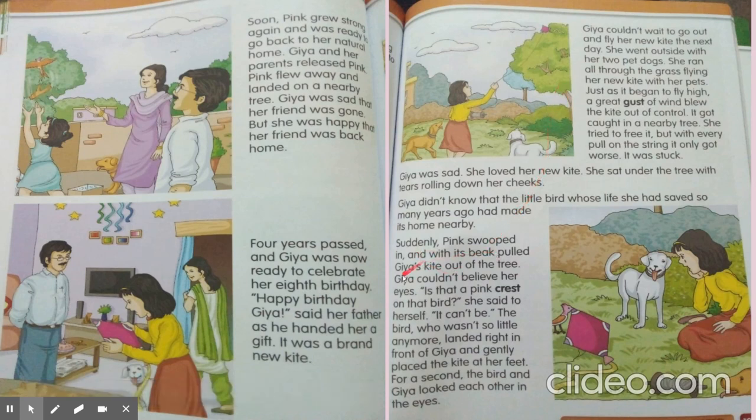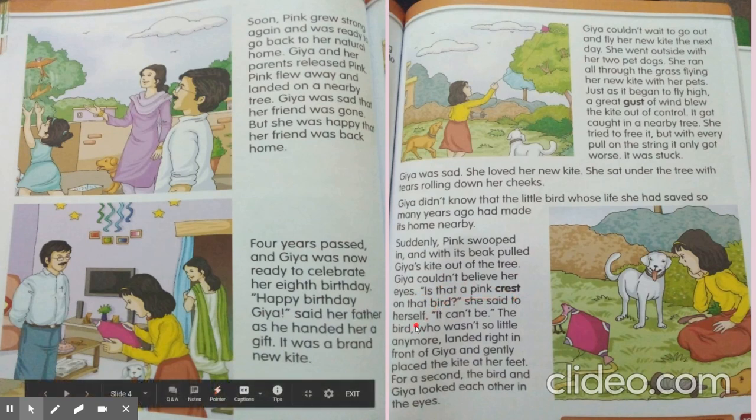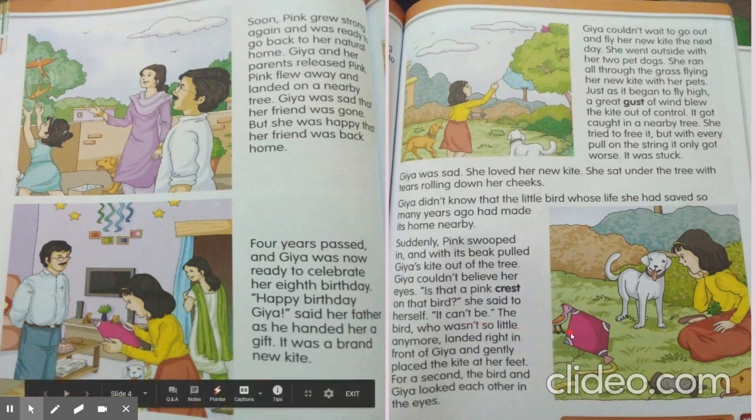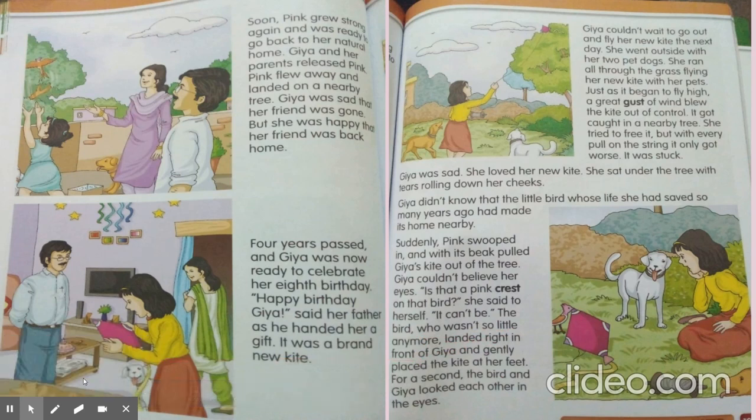Suddenly Pink swooped in and with its beak pulled Gia's kite out of the tree. So suddenly there is an entry of Pink and she pulled out the kite from the tree. Gia couldn't believe her eyes. Is that a pink crest on that bird? She said to herself. It can't be, because she helped the bird long back and the Pink has come to help Gia. She was surprised. The bird, who wasn't so little anymore because now it has grown up, landed right in front of Gia and gently placed the kite at her feet.